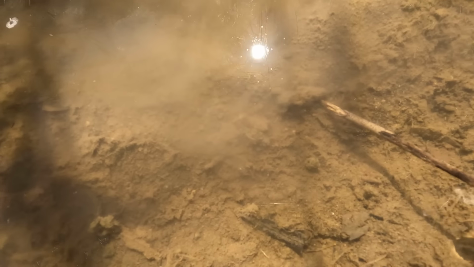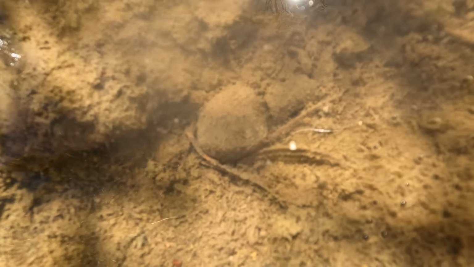Look at that. I got me a baby crawdad. I think that's a crawdad, not sure what that is. See him?